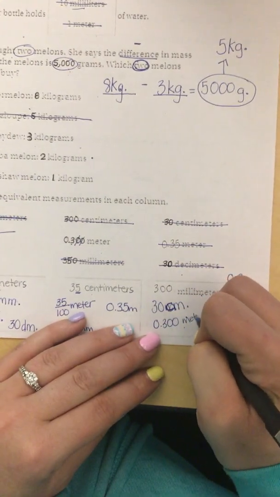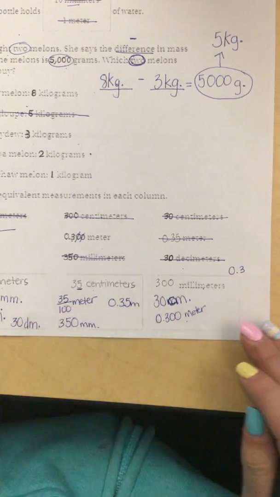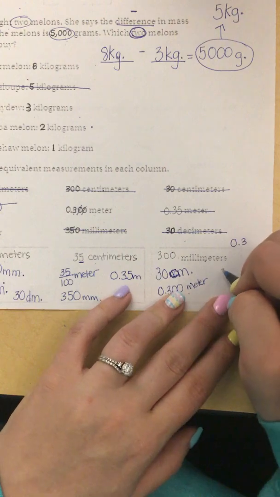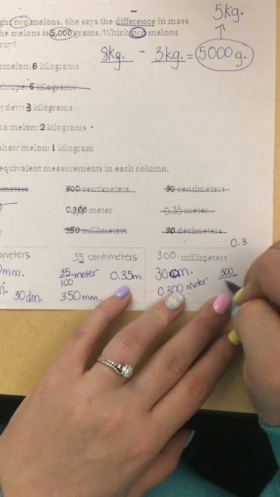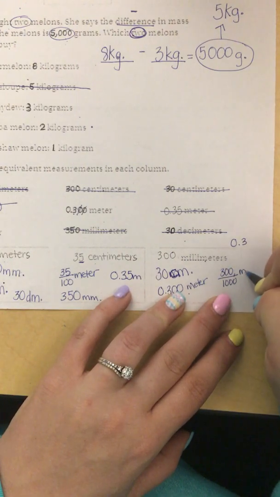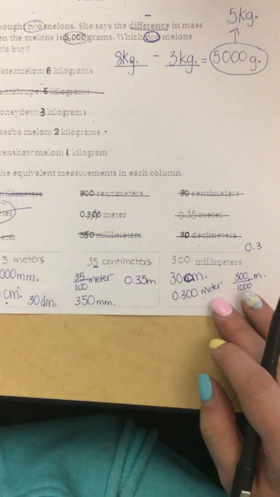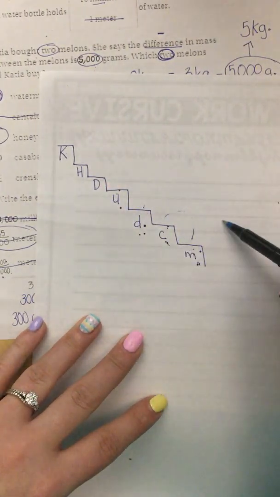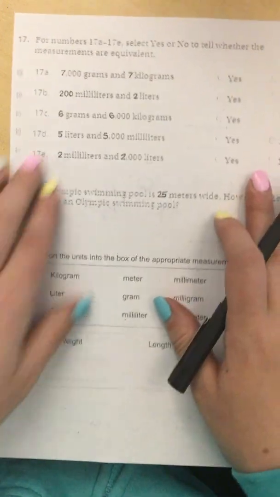And that same fraction, 300 over 1,000, 300 1,000ths of a meter. So when you're doing these, make sure that you are using your staircase and going up and down, multiplying or dividing by 10. Okay, next question.